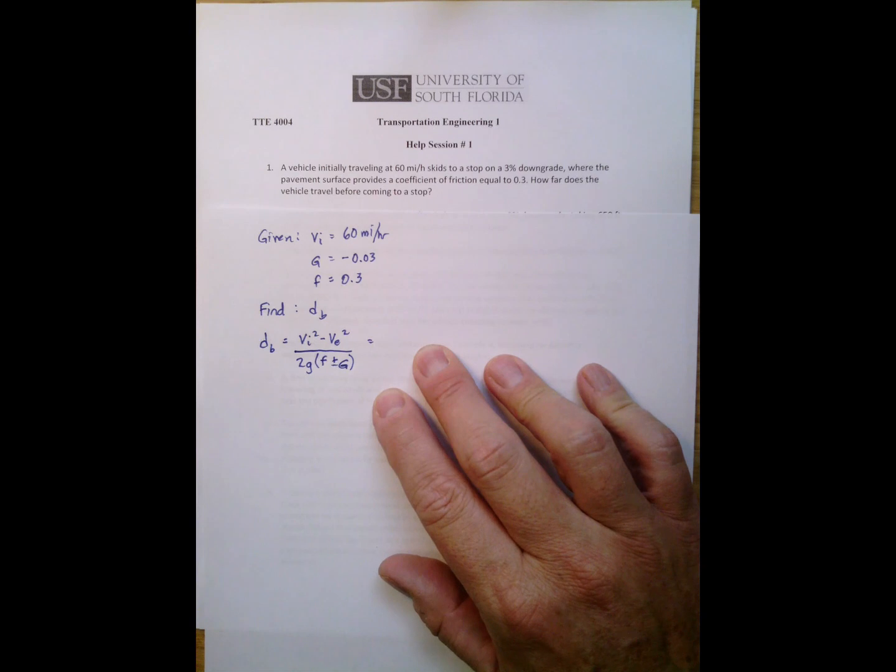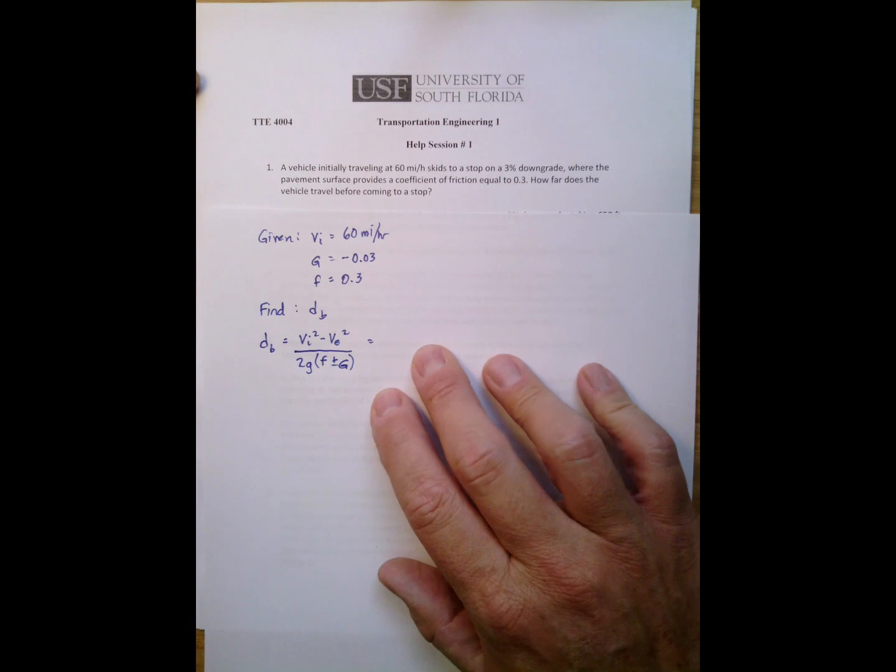Lowercase g is the gravity deceleration, 32.2 feet per second squared. We also know that the friction factor is 0.3 and capital G is a negative 3% or 0.03.